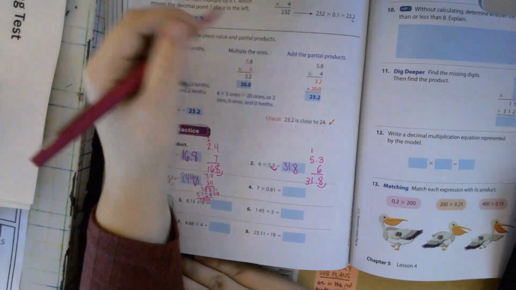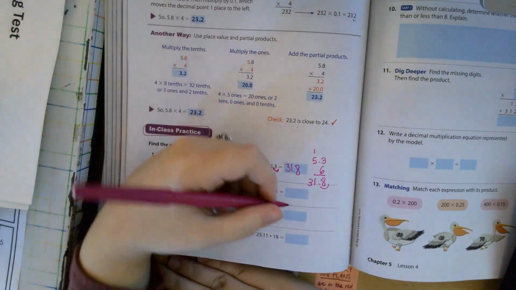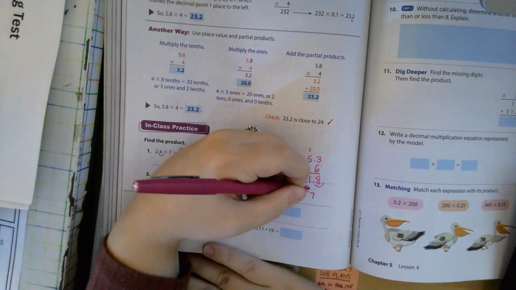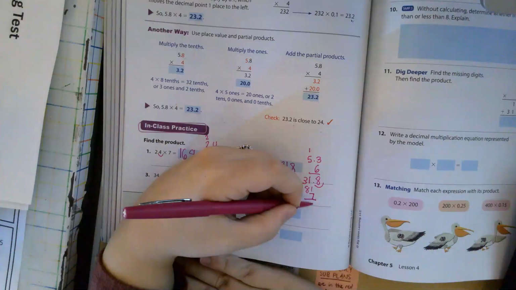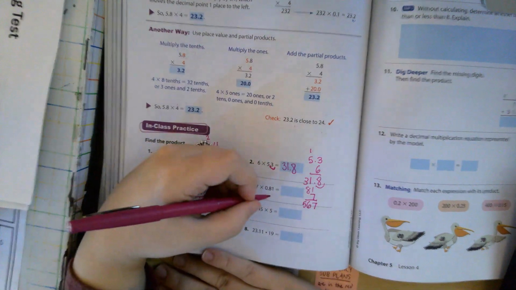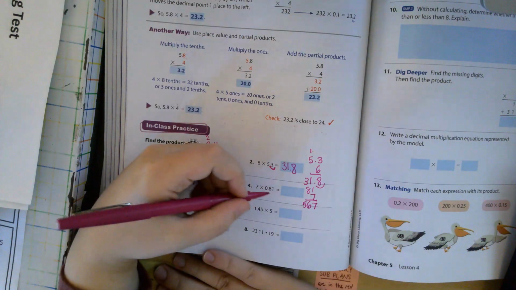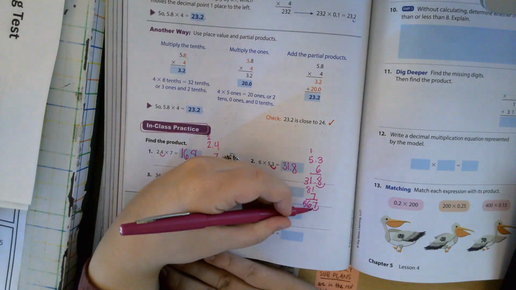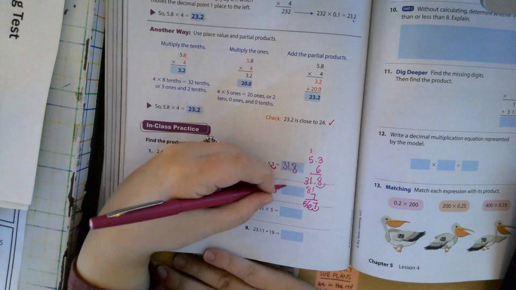7 times 0.81. I'm going to set this up again. 1 times 7 is 7. 8 times 7 is 56. I'd like to show you right over here, from the decimal point to the end, I need to do 1, 2 swoops. So then over here, I need to do 1, 2 swoops. 5.67.